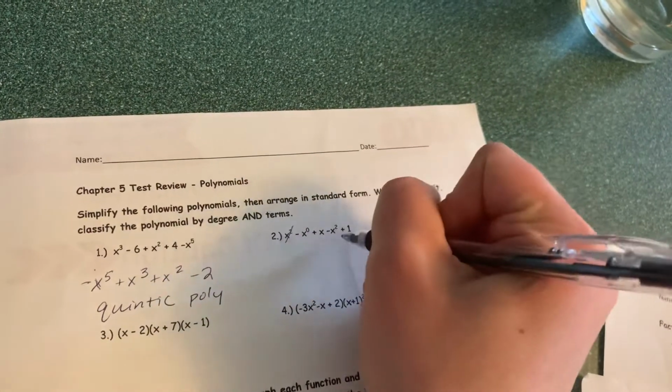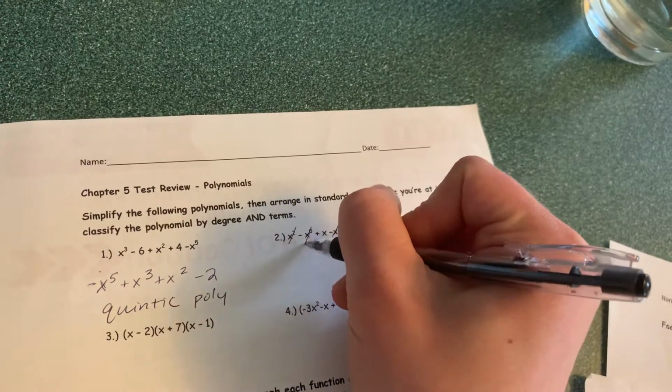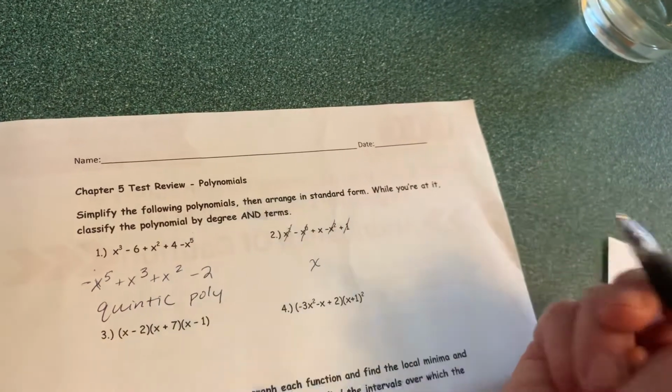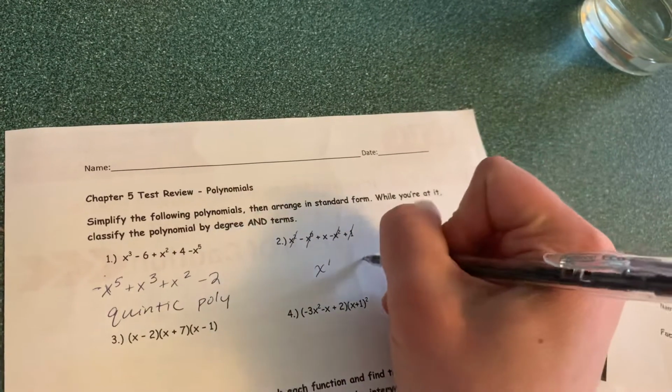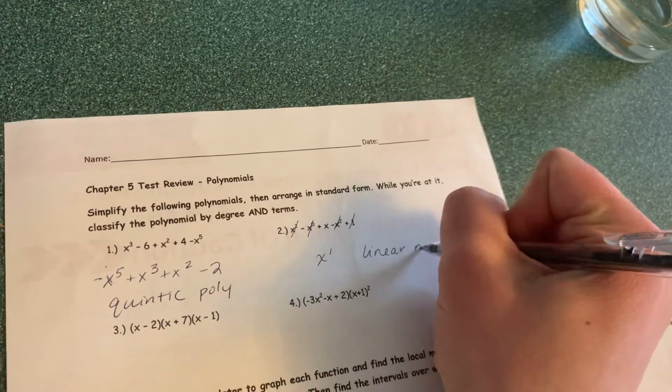The next one, x to the 0 power, is just 1. So these two will cancel. This is actually a 1, so a -1 and a 1, so you're just going to get x. Well, there's one term, and it's to the 1st power. And if you're to the 1st power, you're linear, and you're one term, so you're monomial.